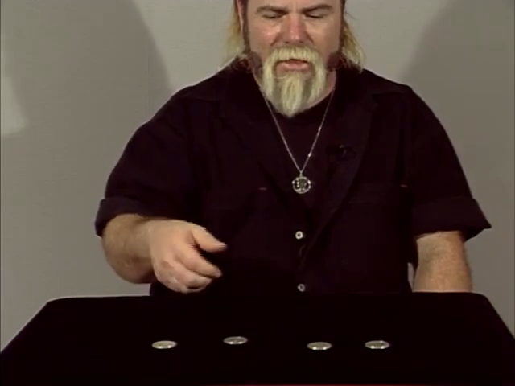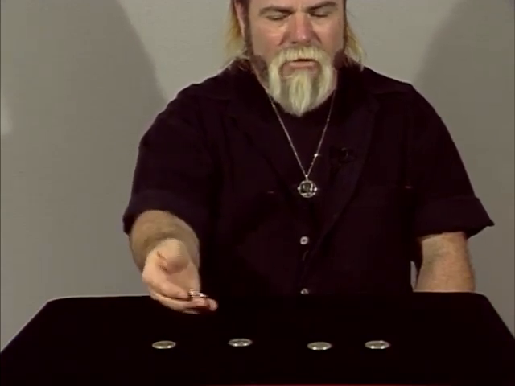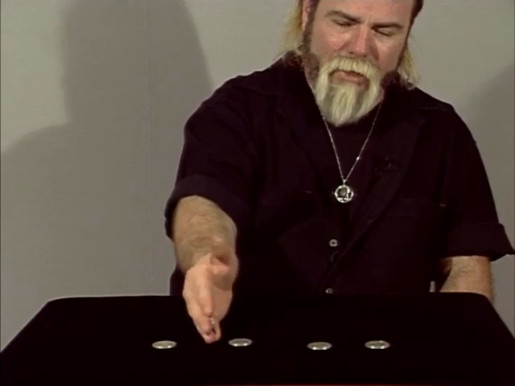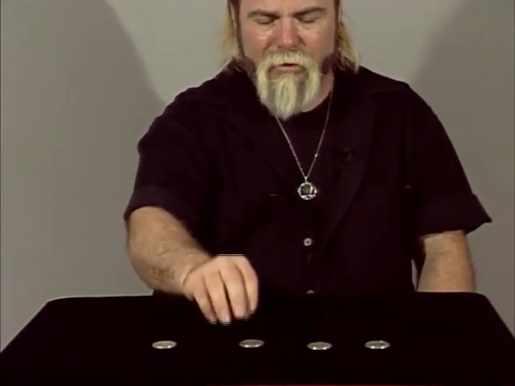Now, the action is like this. I reach forward and I pick up the coin as I add the shell. And from the side here you can see the action take place. From the front, it looks perfect from the spectator's point of view.